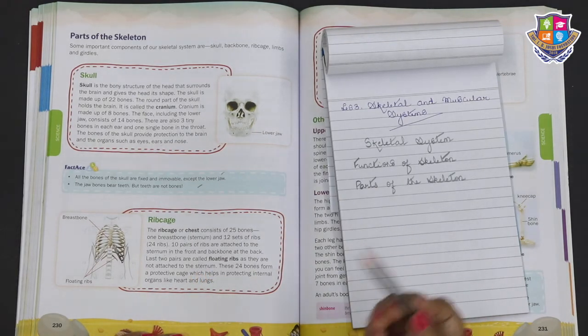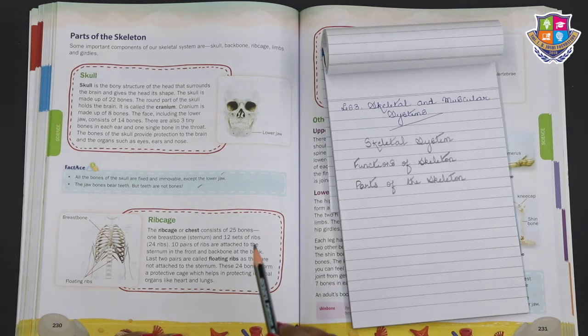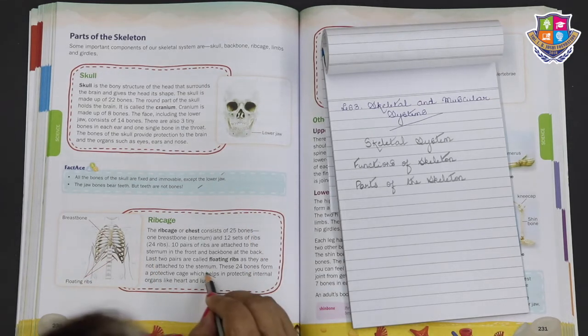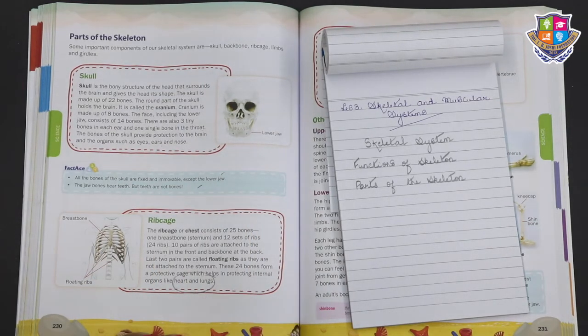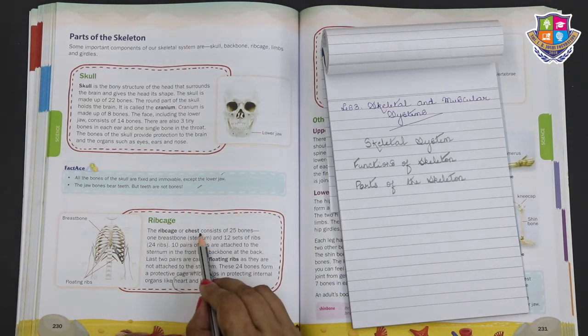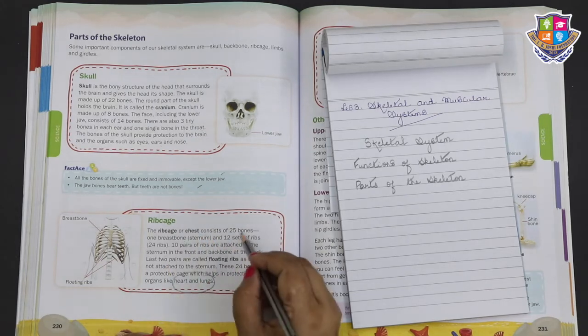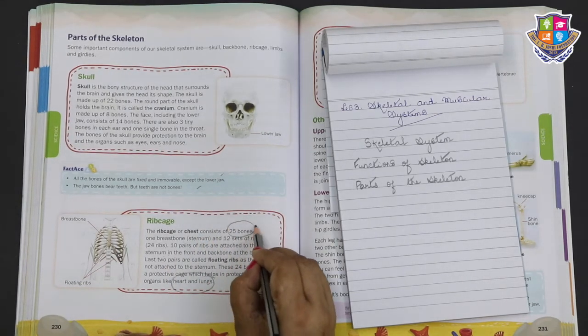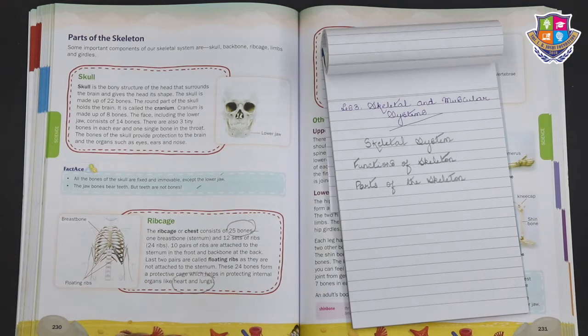These 24 bones form a protective cage which helps in protecting internal organs like the heart and the lungs. So how many bones does a rib cage or the chest consist of? 25 bones. Okay, children? Very good.